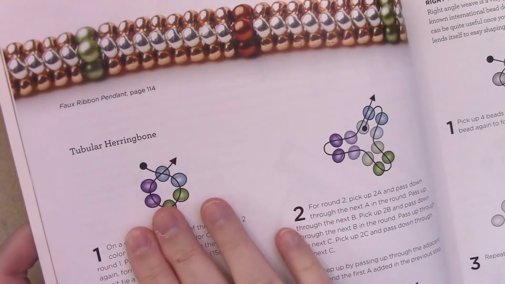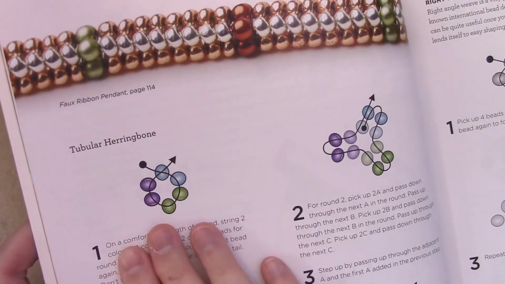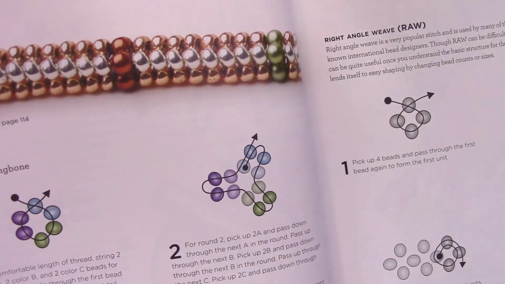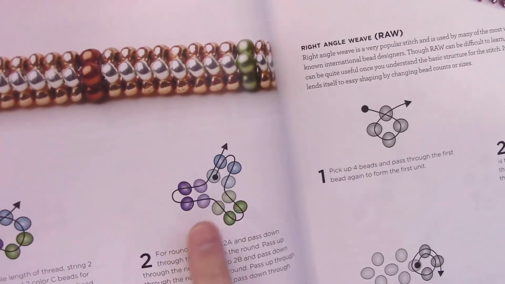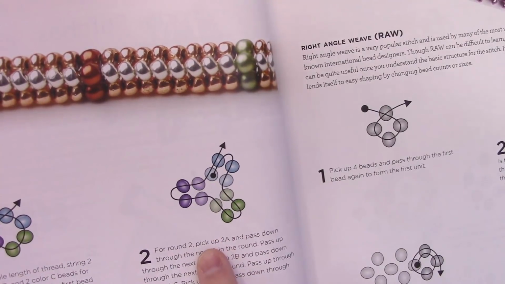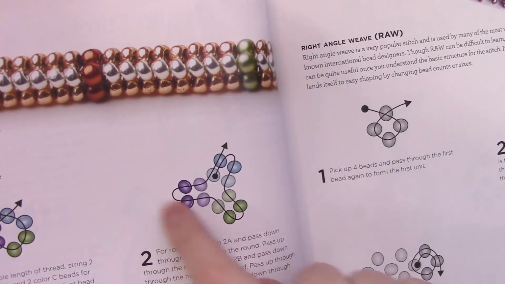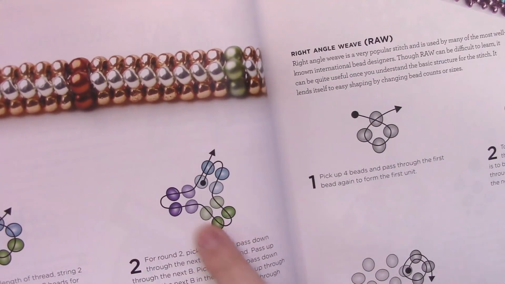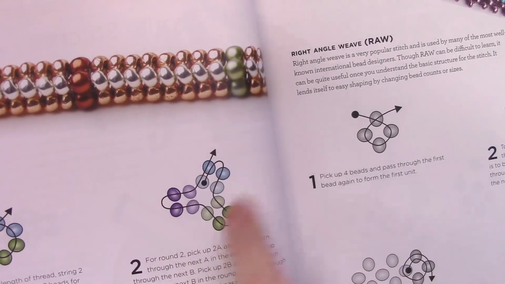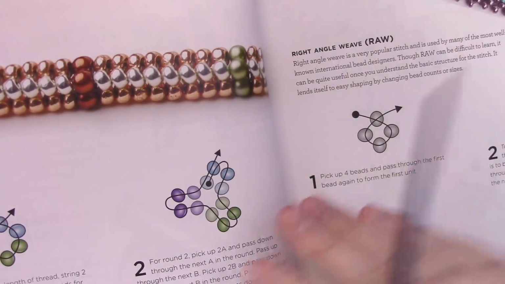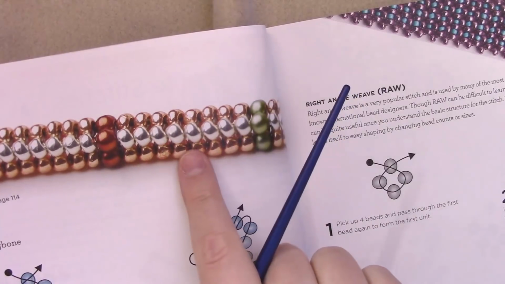A thing to keep in mind is that when these diagrams are illustrated, they're illustrated in a 2-dimensional space, so you have to work your brain around to figure out where things are going to go. Tubular herringbone is a good example. This is not what the pattern is going to look like when you pinch everything together. This is just a Y shape that illustrates where the direction of the thread is going to go, but as you pull things tight, it's going to form the herringbone here.